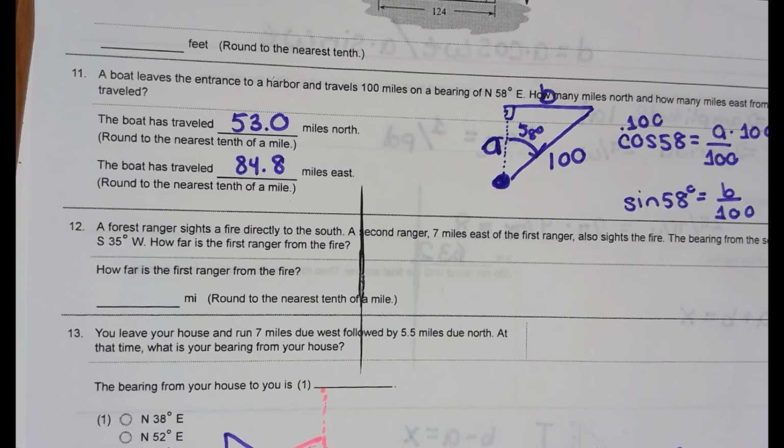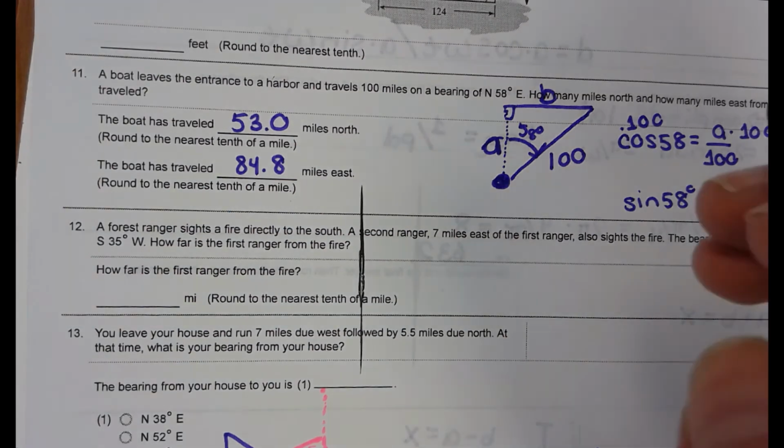He doesn't know how far it is from him, so he calls up, probably by telegraph at that time, the other guy and says, hey, there's a fire. I need you to look right now. This guy is 7 miles east, so he's out here. He is straight east. They make these towers straight from each other. So draw a line going straight east. Label it 7. He's looking down, so you draw a line down.